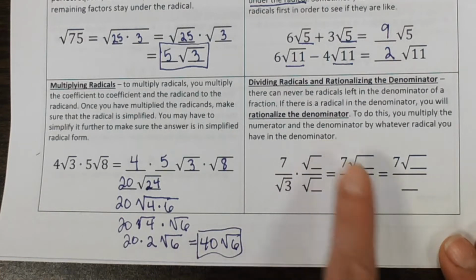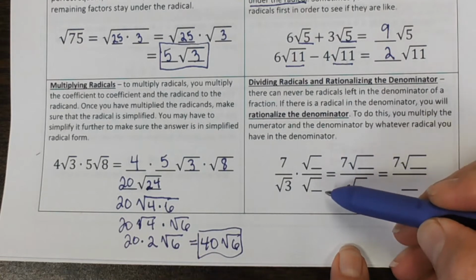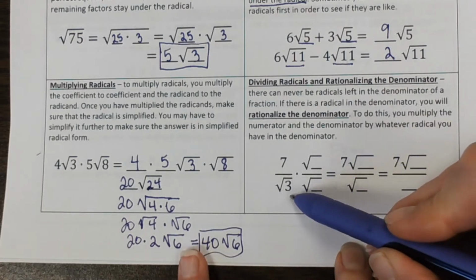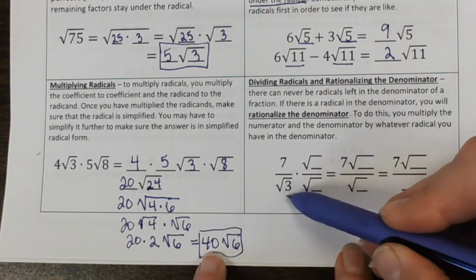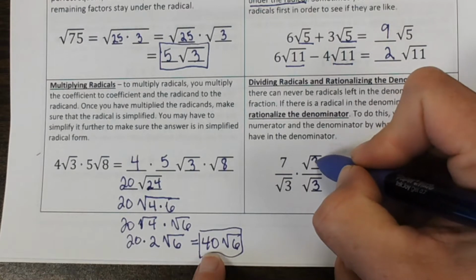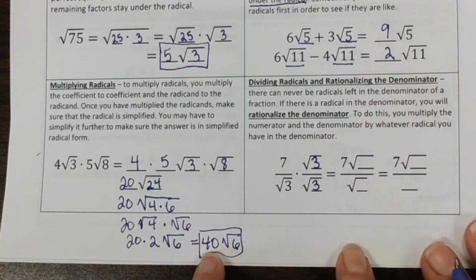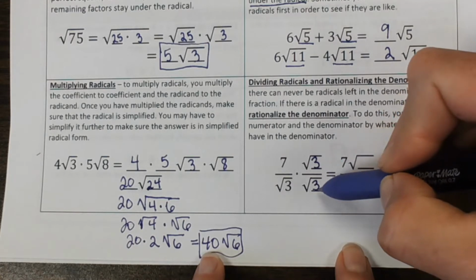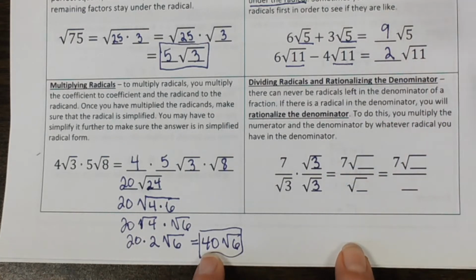To do this, you multiply the numerator and the denominator by whatever radical is in the denominator. Since we have a root 3 in the denominator, we multiply the numerator and denominator by root 3. The reason we can do this is that root 3 over root 3 is just 1, so it didn't change the value of our fraction.